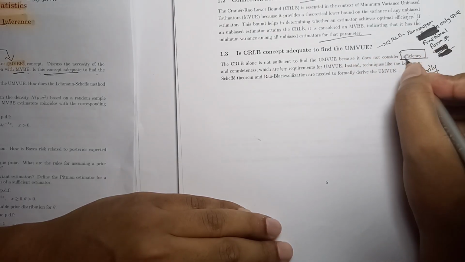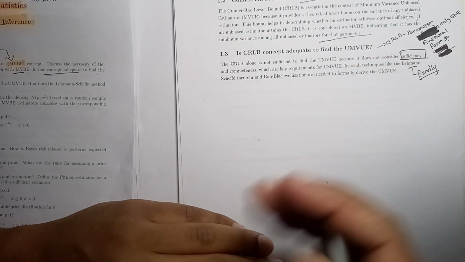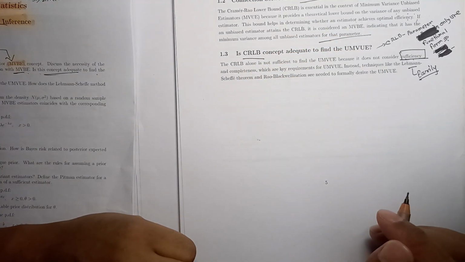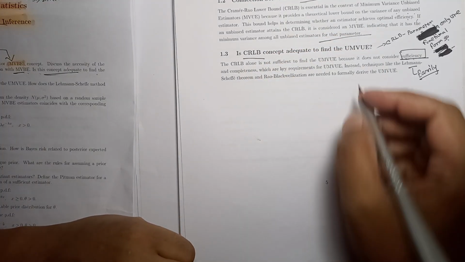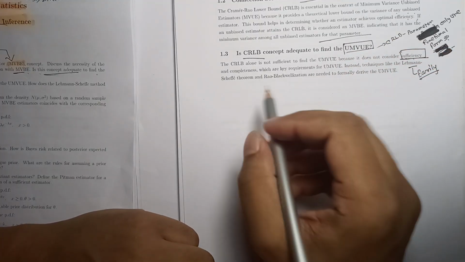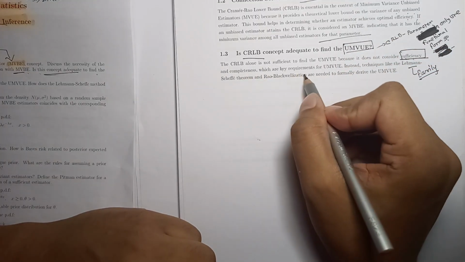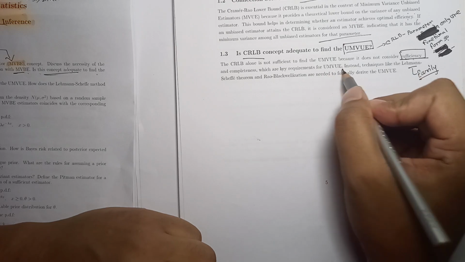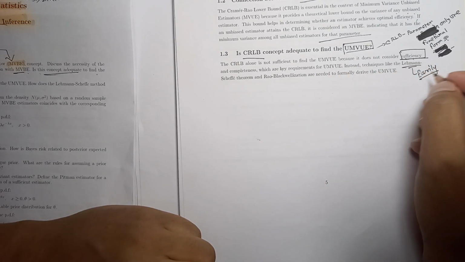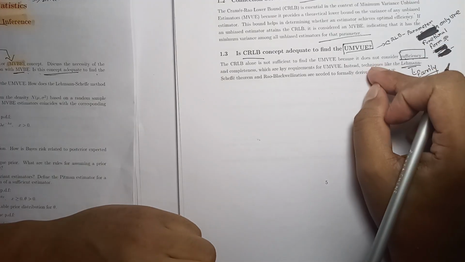The major requirement here is sufficiency, but CRLB does not provide this. To find the UMVBE, we need sufficiency and completeness, which are the key requirements for UMVBE. Instead, techniques like Lehmann-Scheffé are the easier way to find it.